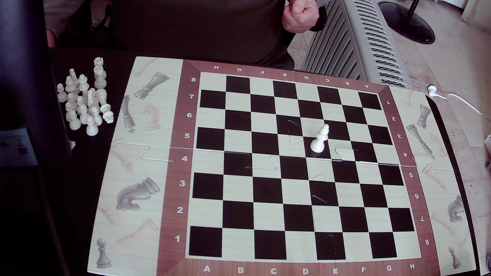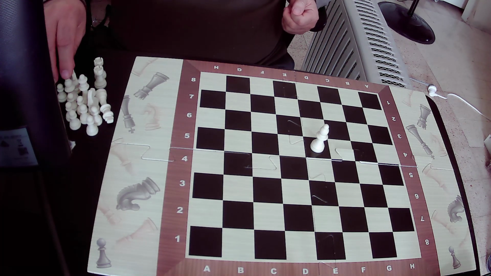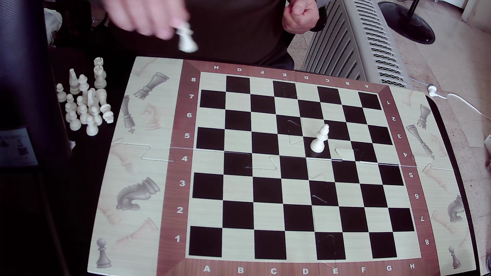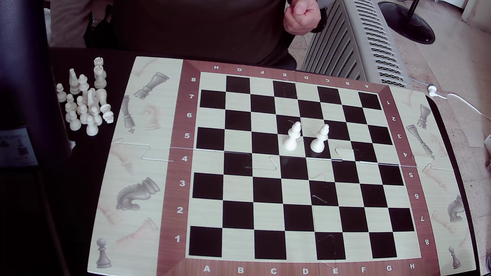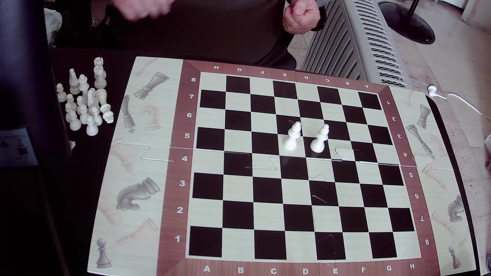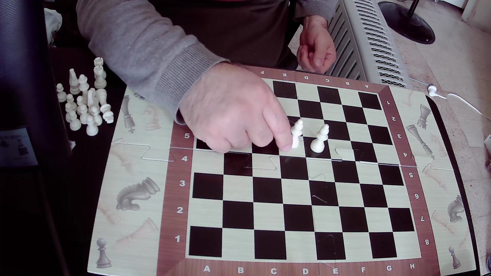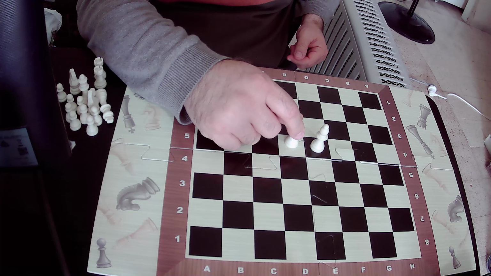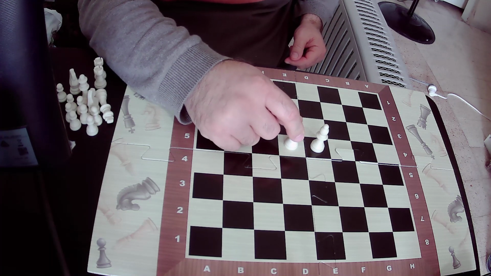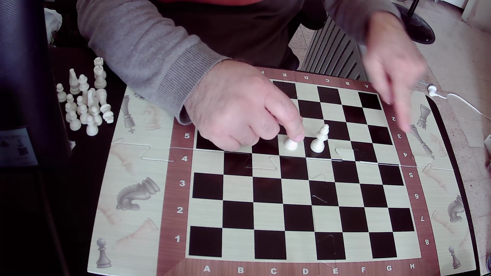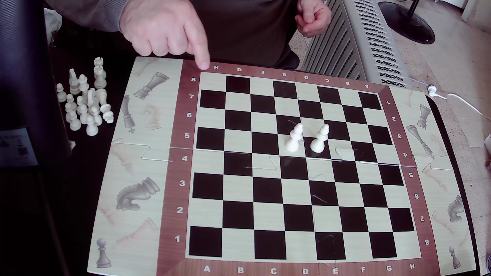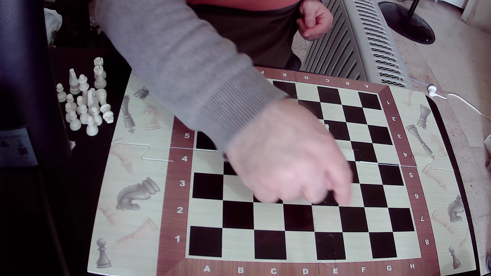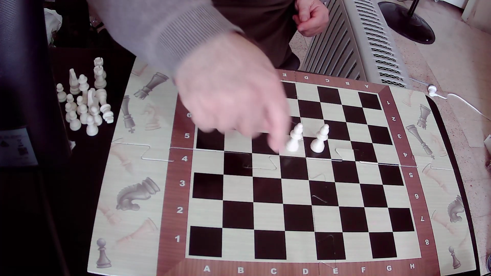So we have 2 bishops on the board, and the bishop that is placed on the square E4 can move only on white squares.